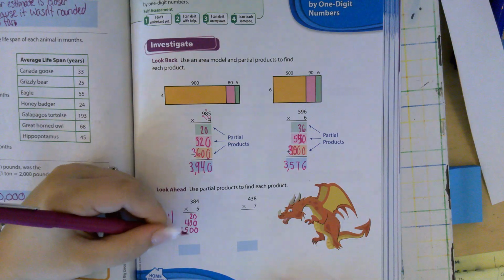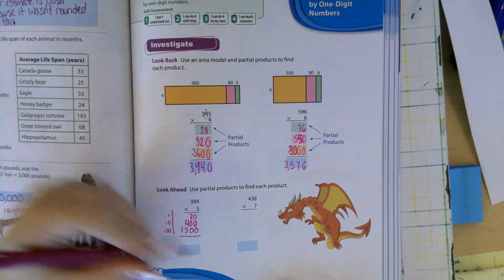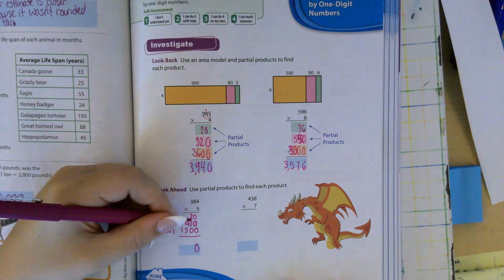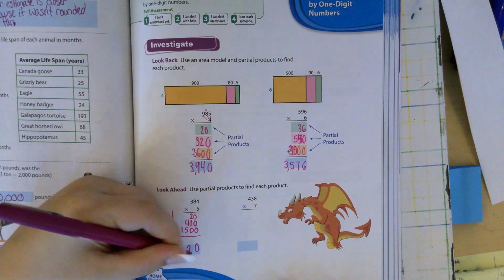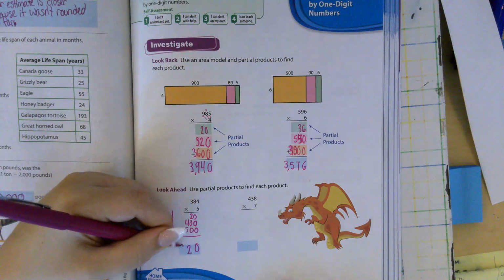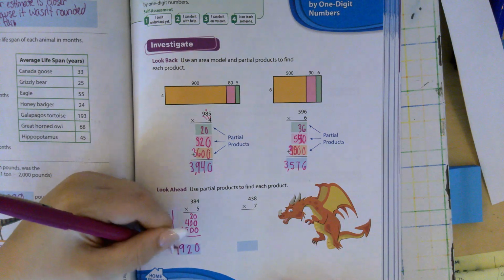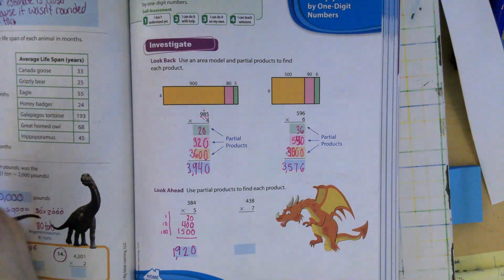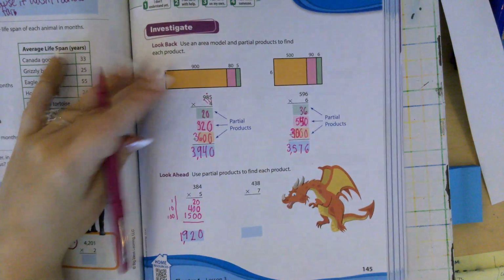15, exactly. And then we have to stack them and add them. So 0 plus 0 plus 0 is 0. 2 plus 0 plus 0 is 2. 5 plus 4 is going to be 9. And 1 plus nothing is 1. And then we need a comma every 3. 1,920. Perfect.